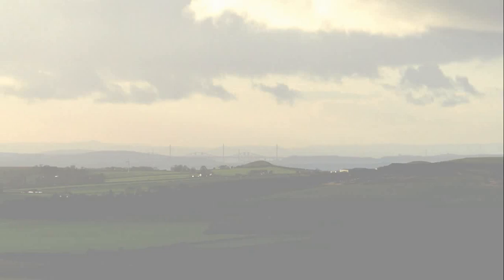And just to finish off, I'll leave you with a reminder of some of the things that we know, some of the tests that a spherical Earth has passed.